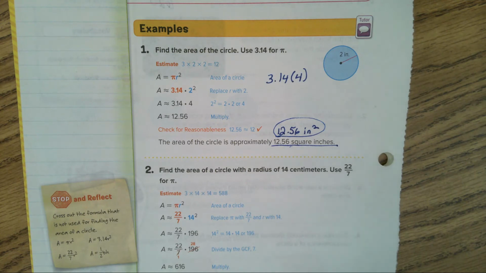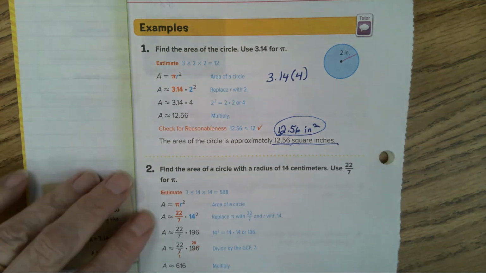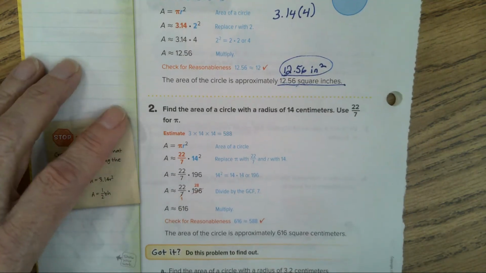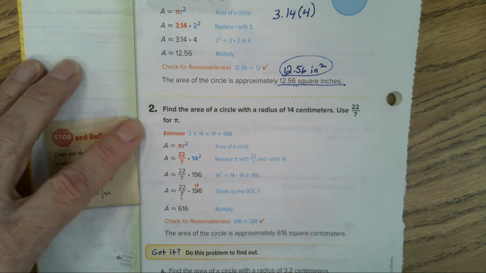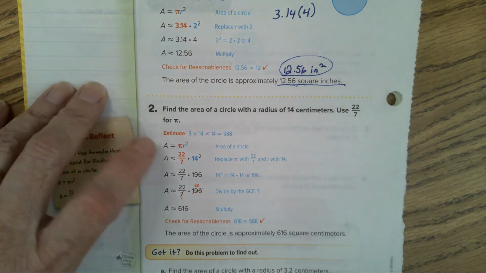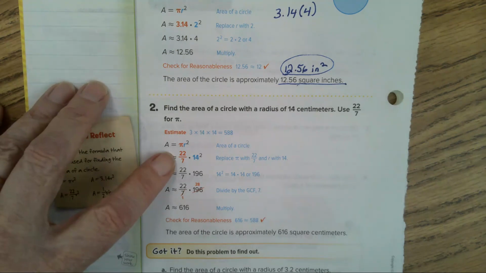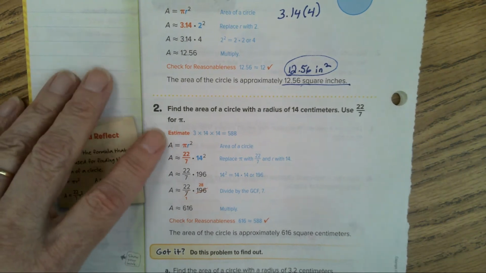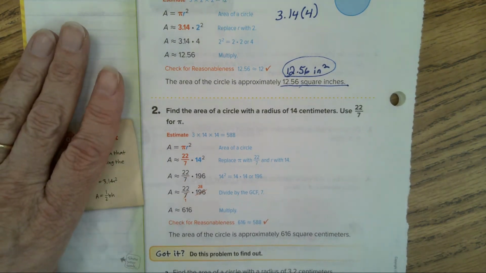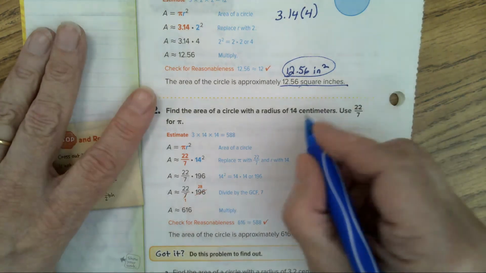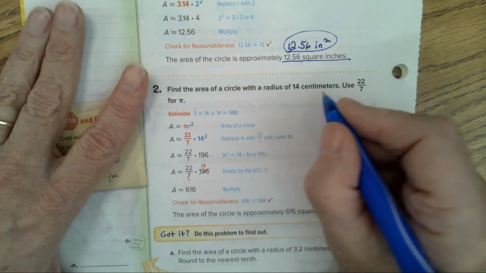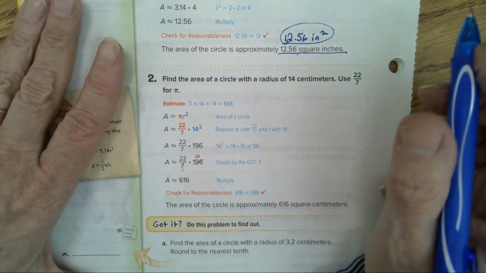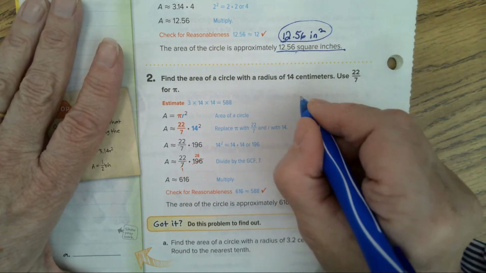All right. Now in number 2, it says find the area of a circle with a radius of 14 centimeters. Here they use 22/7. If you're going to be using a calculator, I don't have a problem with you using 3.14. So since we're rookies at this today, let's just use 3.14.